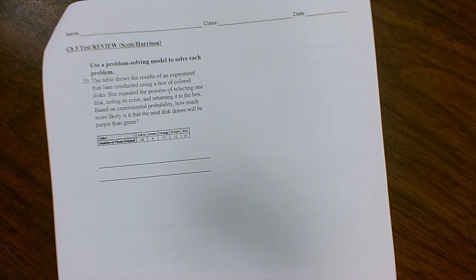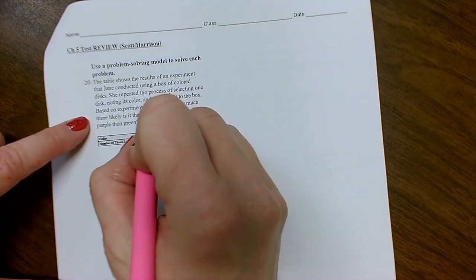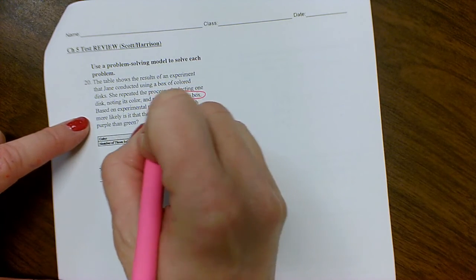And I believe this is the last question. Use a problem-solving model to solve each problem. The table shows the results of an experiment that Jane conducted using a box of colored discs. She repeated the process of selecting one disc, noting its color, and returning it to the box.